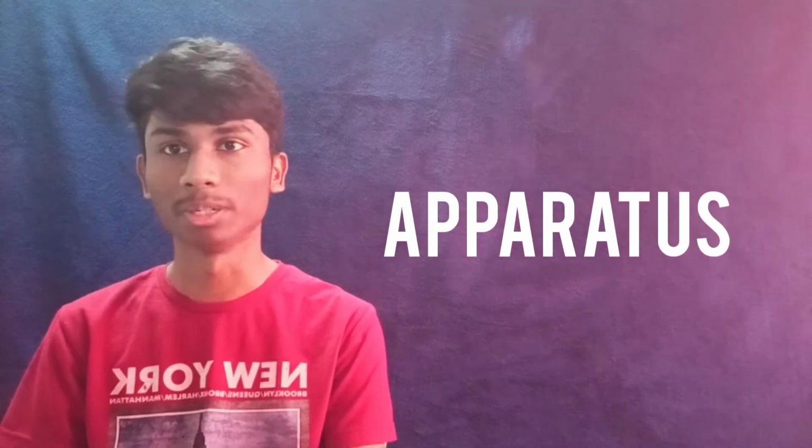So we're going to use the simple pendulum experiment, and we are going to calculate the acceleration due to gravity. To conduct our experiment today, we are going to look at the apparatus that we are going to use.